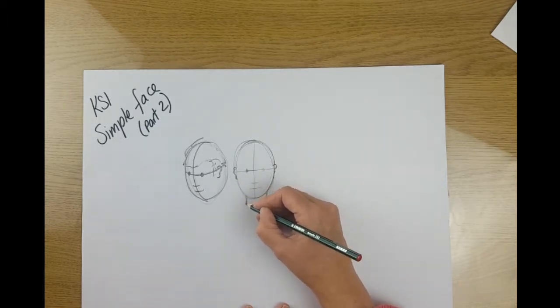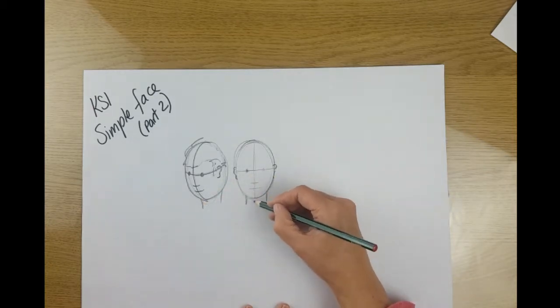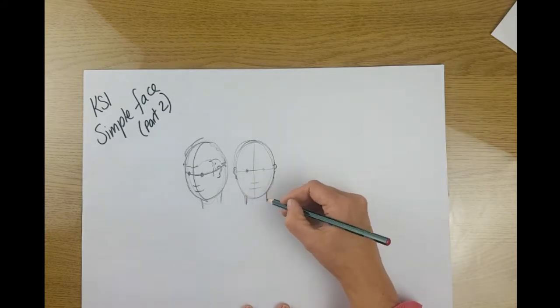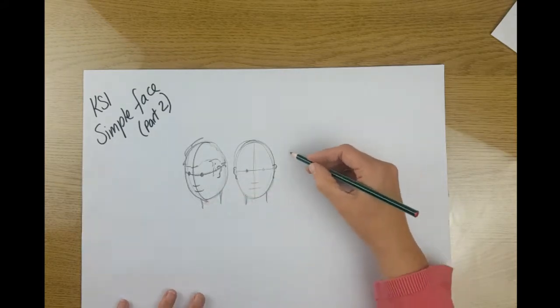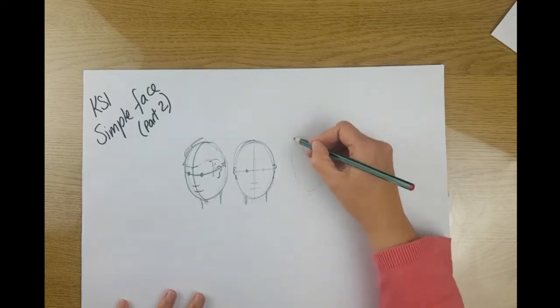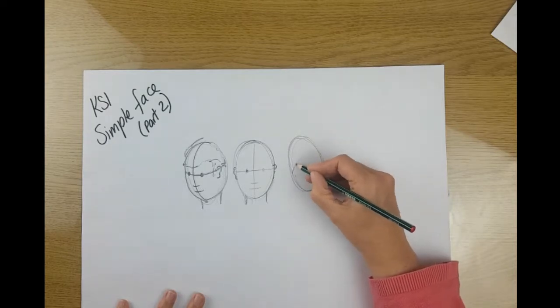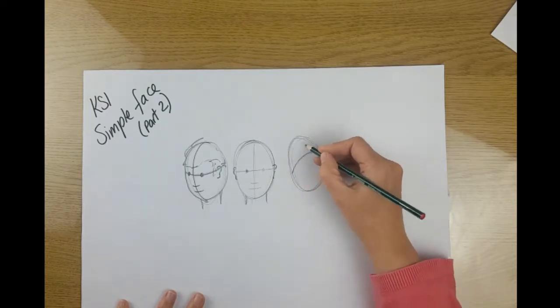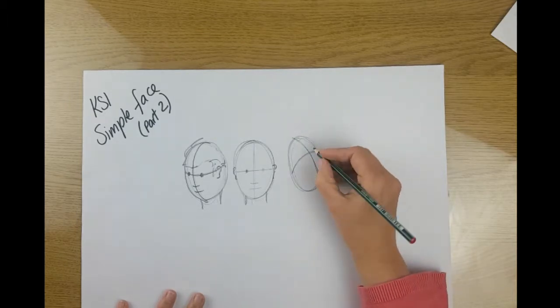Now, necks are another thing. You need to look at people's necks. They are not tiny little thin lines like that. They come nearly to the edge of your head. Okay, so what if our guy over here was looking up and away? That line would curve the other way this time and down there. Now this is quite hard stuff.